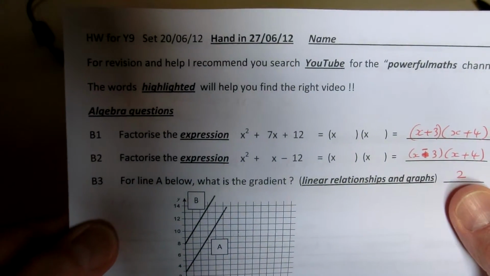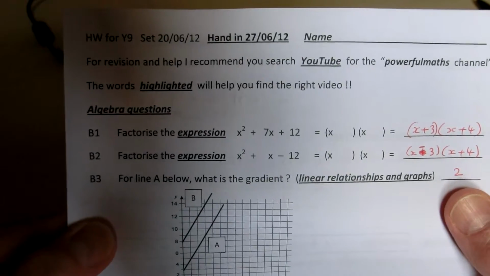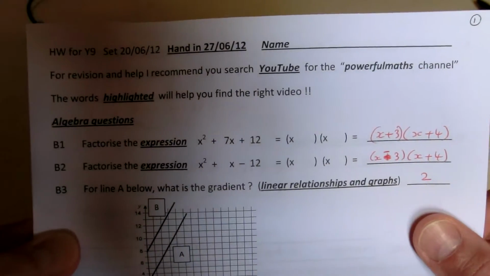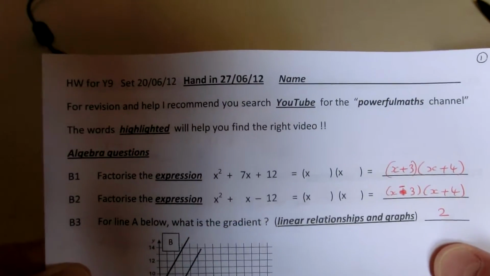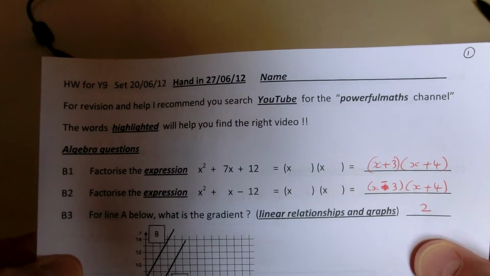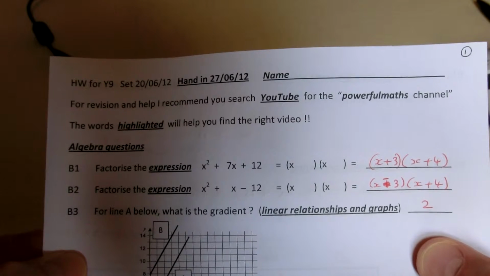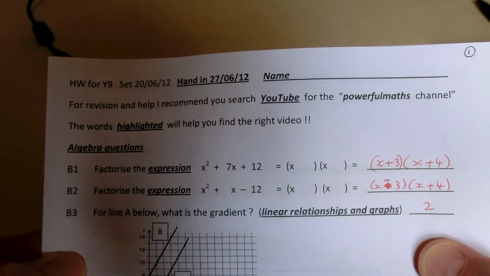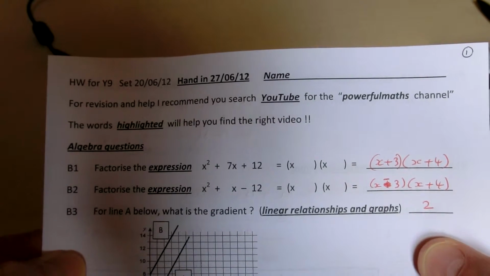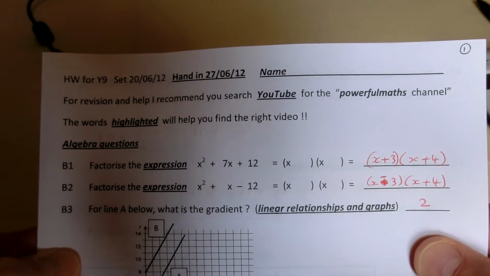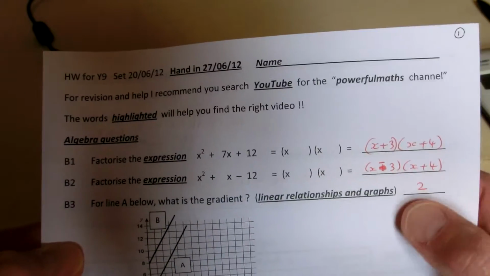Okay, the answers to the homework set on the 20th of June. B1, if you factorise, you get x plus 3, x plus 4. Factorise means find the factors, the two things or brackets in this case, that multiply together to make the starting thing. B2, x subtract 3, x add 4.